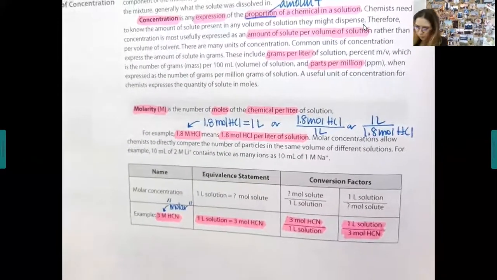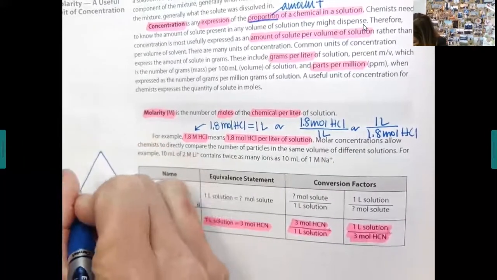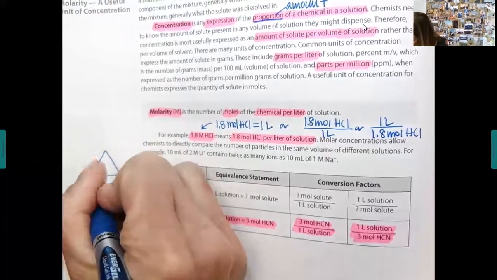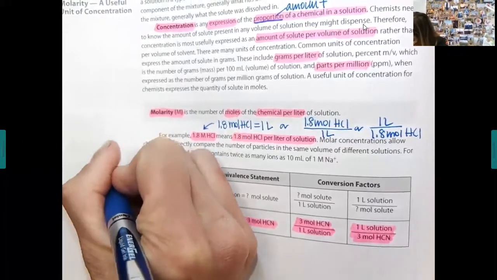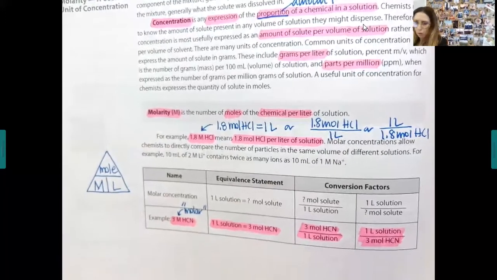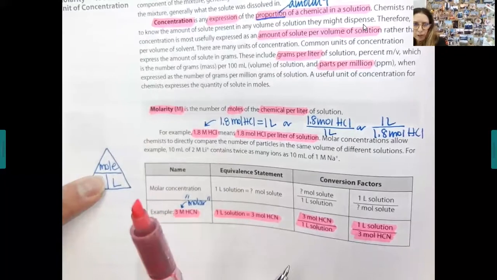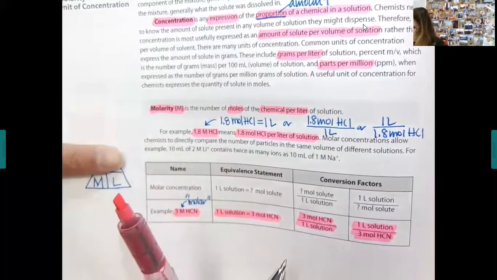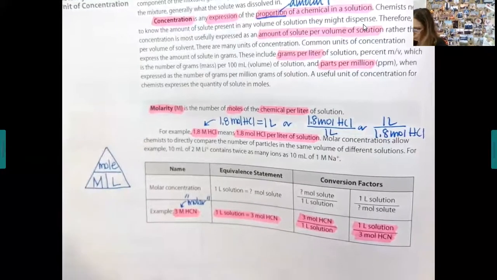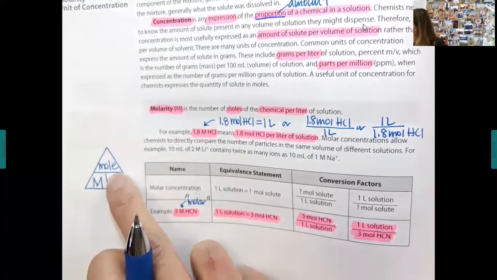There is also something known as the Molarity Triangle. So molarity would be your capital M in the bottom left, moles on the top, and liters on the bottom. So if you're going to solve for molarity, cover up that M, and it tells you to take moles and divide it by liters. If you're going to solve for moles, cover it up, you're going to take molarity times liters. If you're going to solve for liters, cover it up, and you're going to take moles divided by molarity.